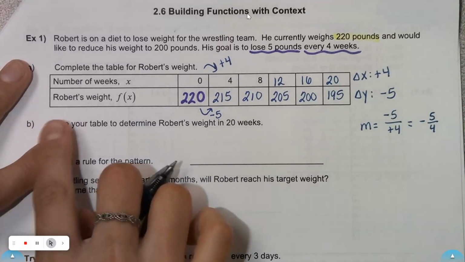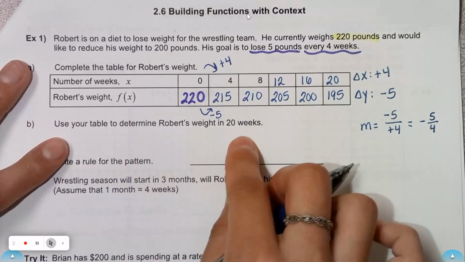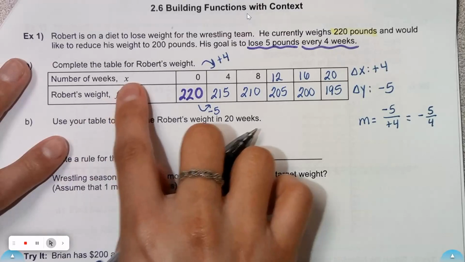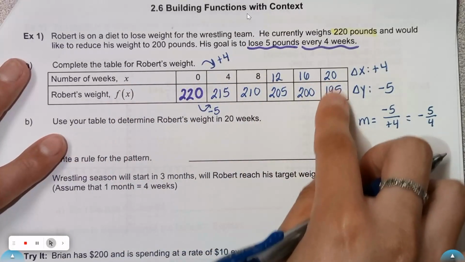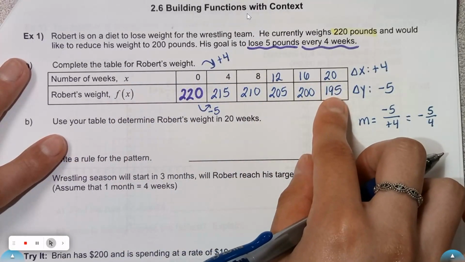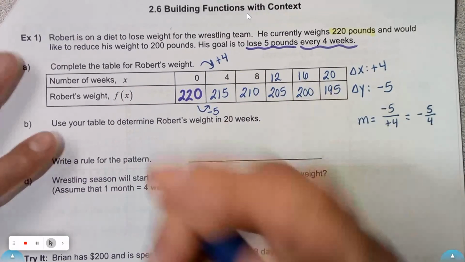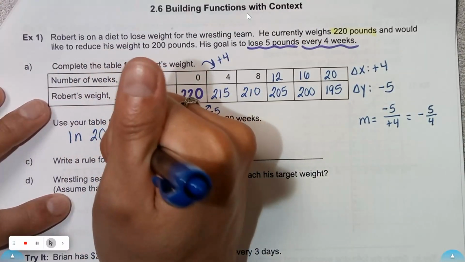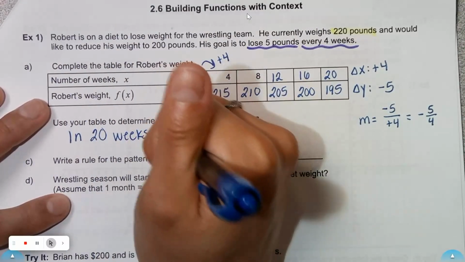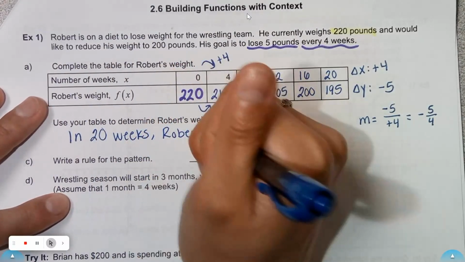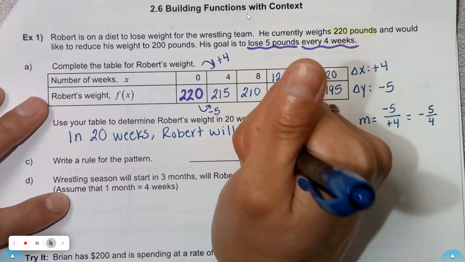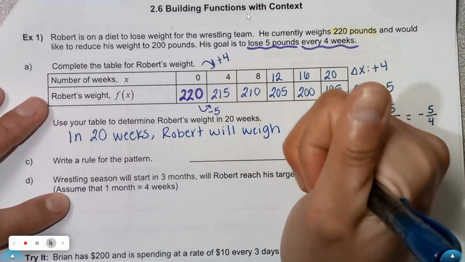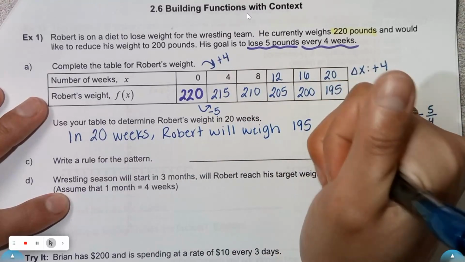Okay, perfect. It says use the table to determine Robert's weight in 20 weeks. So if I look at my table, 20 weeks is right here, and it looks like he's gonna weigh 195 pounds. So let me write a sentence. So in 20 weeks, Robert will weigh 195 pounds.